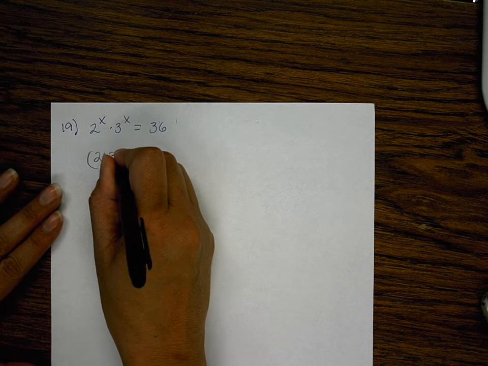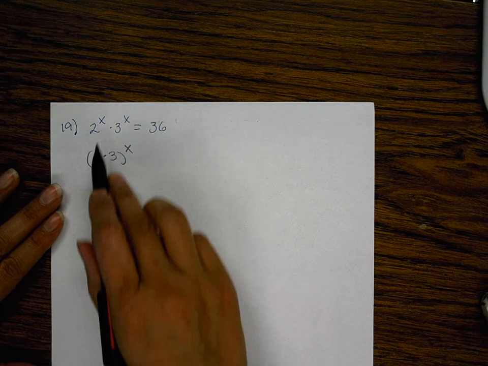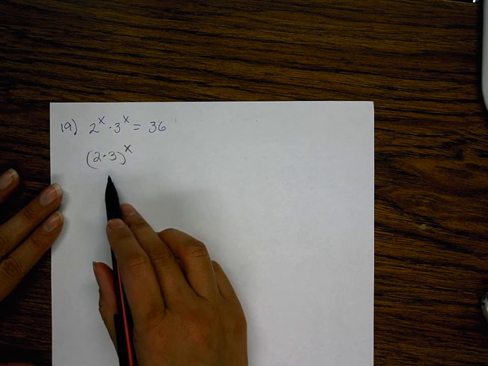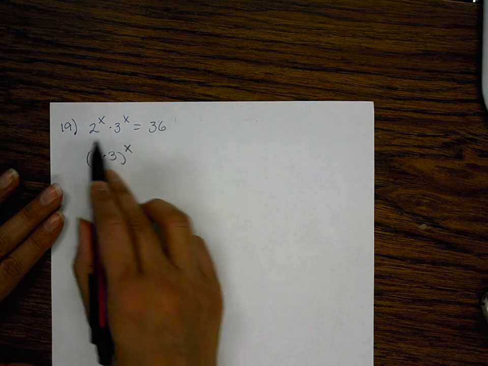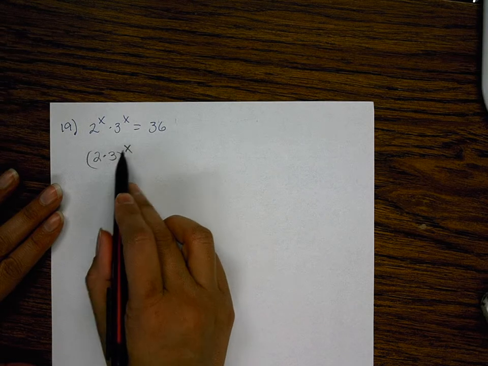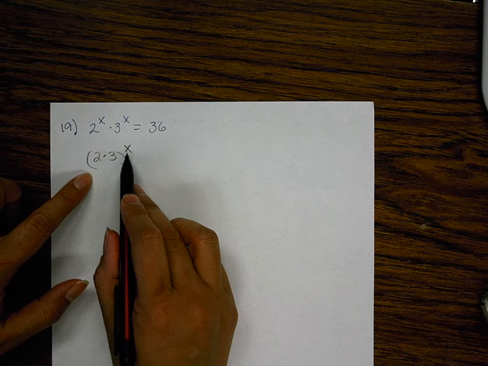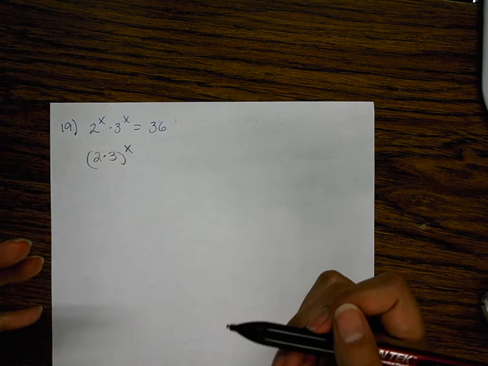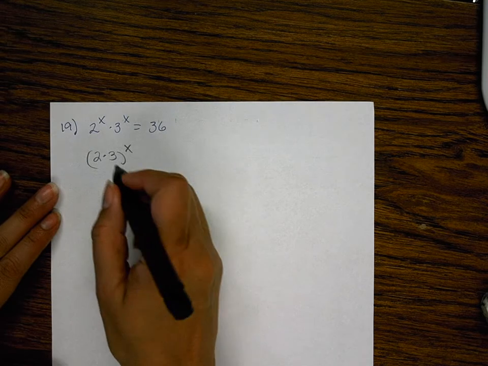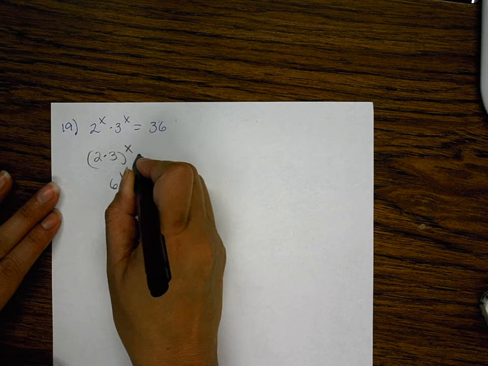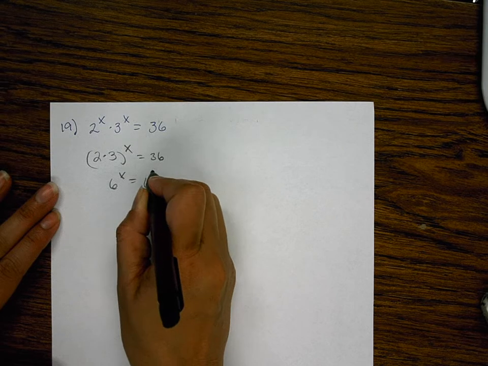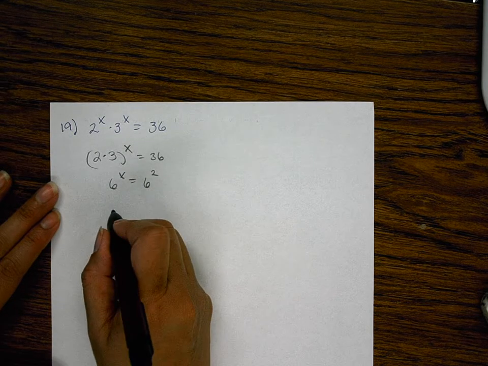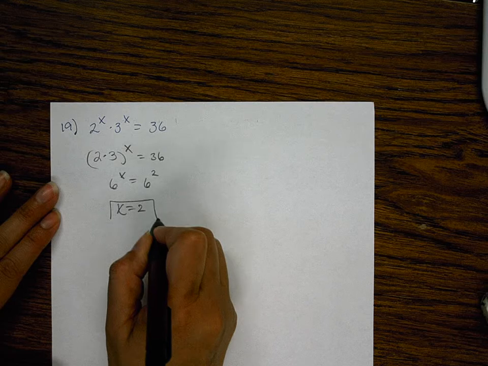Think of it this way. Are these two things the same? Because it's multiplication and not addition, on this piece here, would I be allowed to distribute the exponent and call this 2 to the x times 3 to the x? Yes, I would. So I can work backwards and pull out the x. And 2 times 3 is 6 to the x equals 36, which is 6 squared. Same base, 1 on each side. X equals 2.